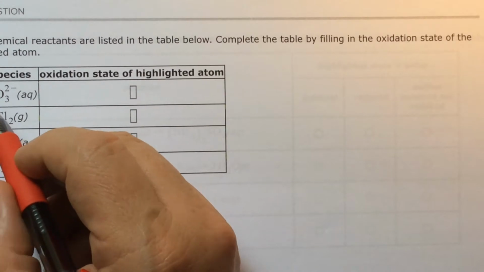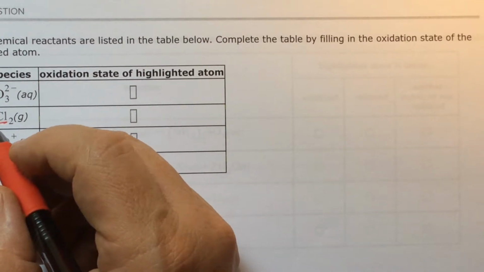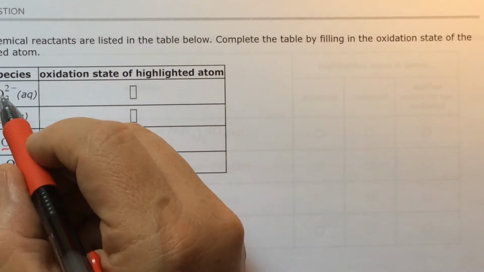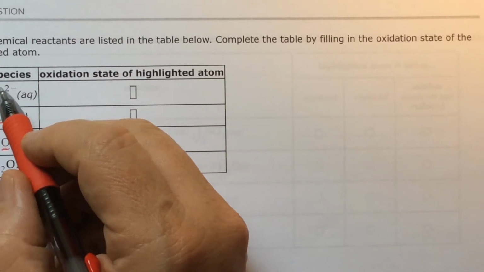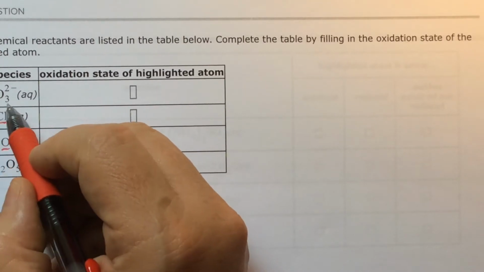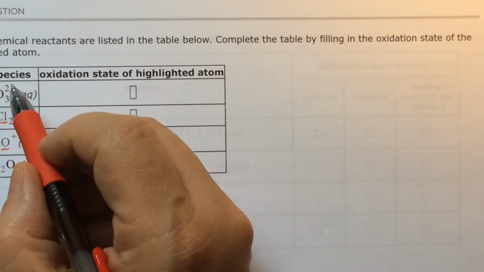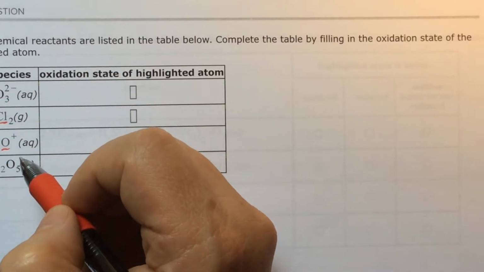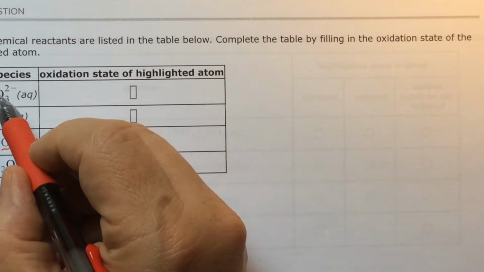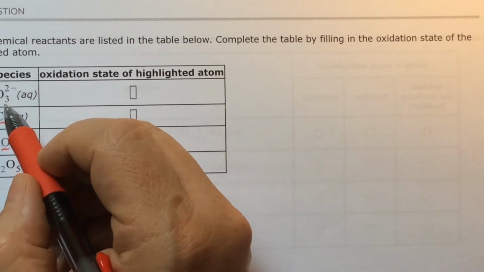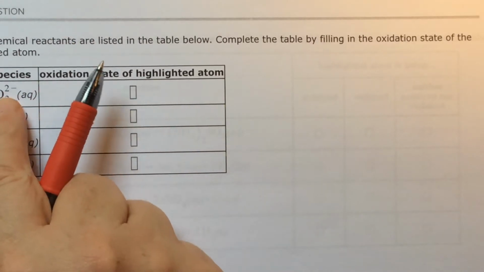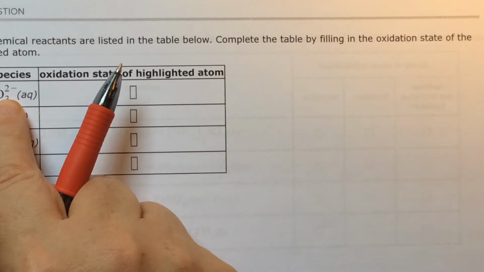I don't know what carbon is, but I was told that oxygen tends to be -2, and that the sum of these three -2s plus carbon is going to equal -2, because this is an ion with a charge of -2. So I've got -2 times 3, which is -6.